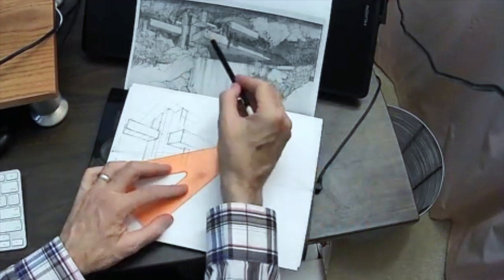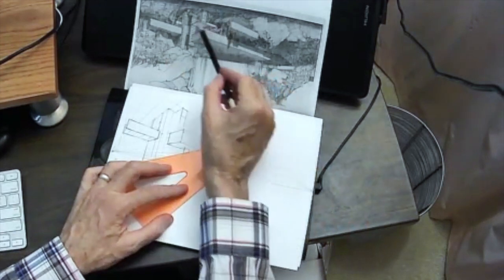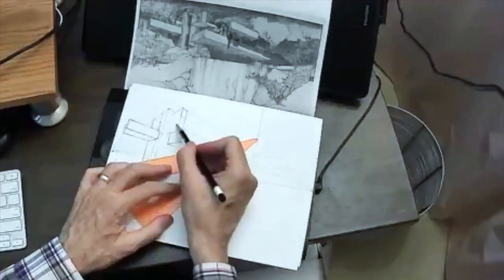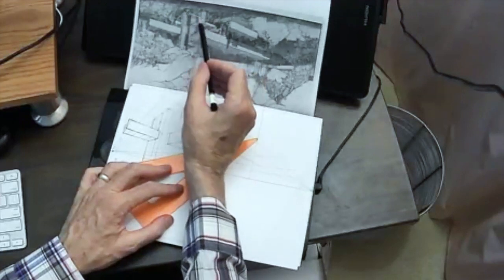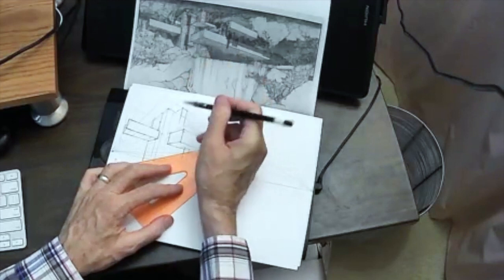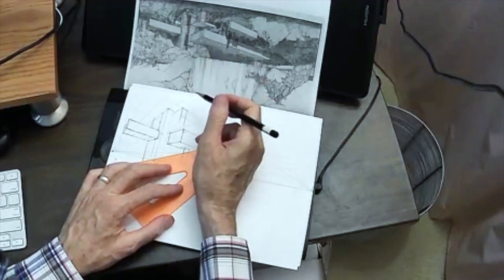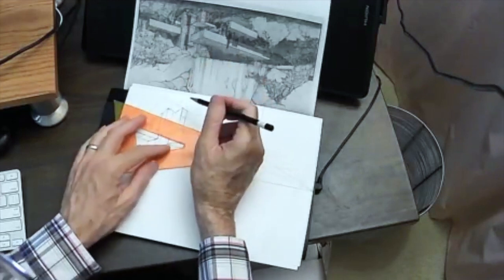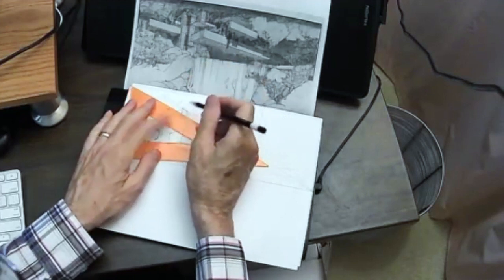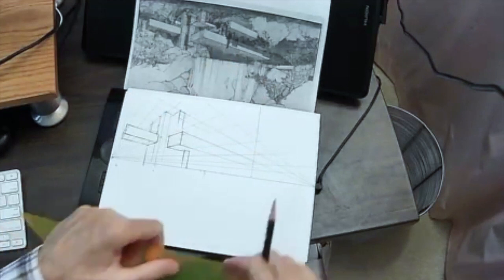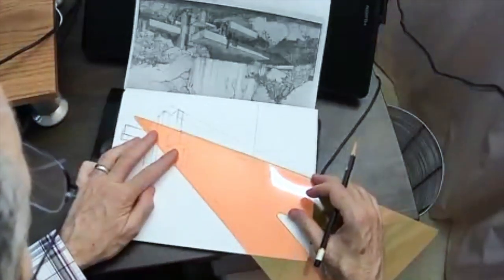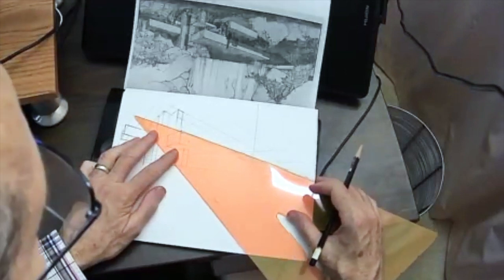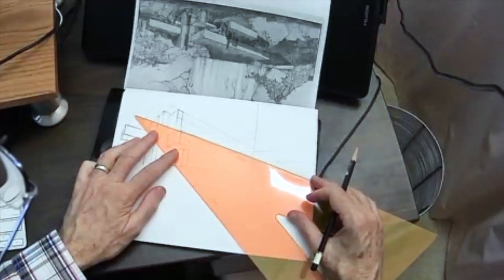And this big mass, that's going to be good to put in. Of course, this is nice. So let's put in that little thin roof piece right here. And that roof. Back end of it first. It seems to be lining up somewhere around there.